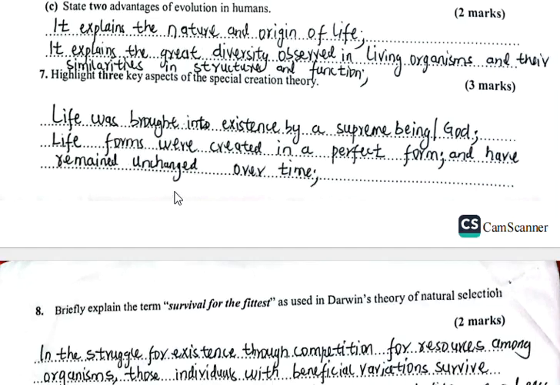Question 7. Highlight 3 key aspects of the special creation theory, and that is that life was brought into existence by a supreme being, God. Life forms were created in a perfect form and have remained unchanged over time.